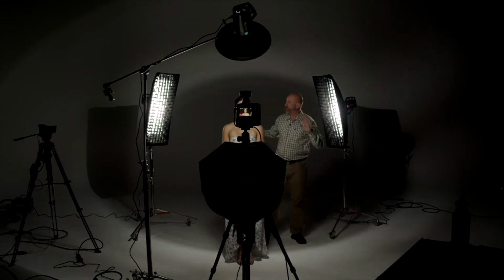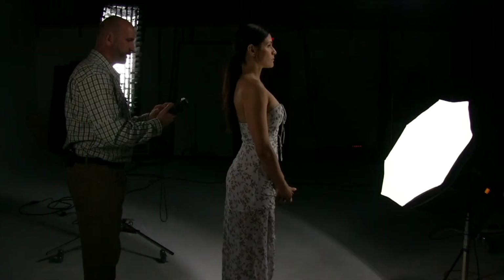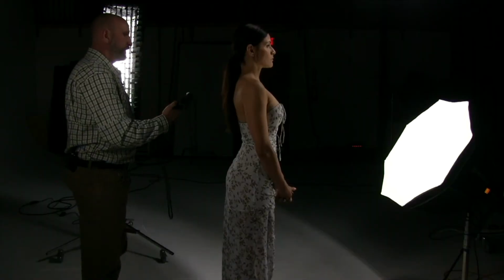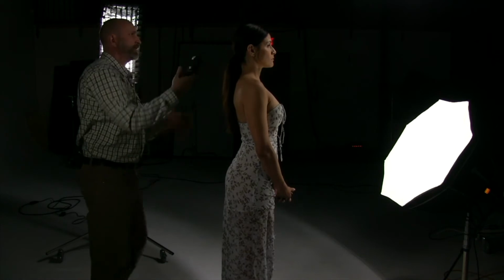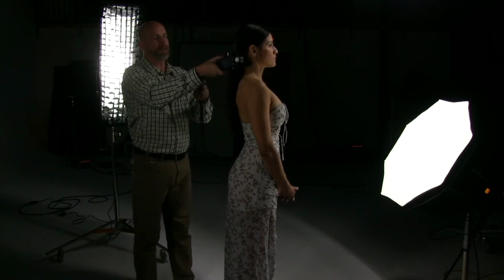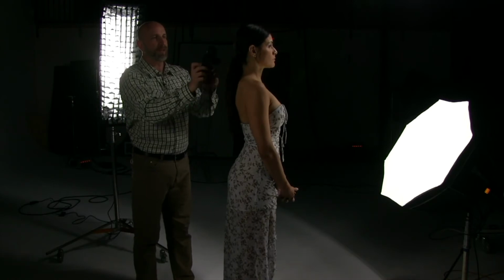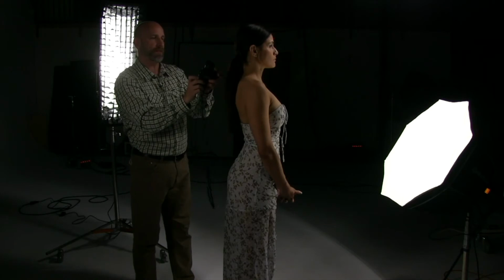Now, what we want to do is meter these guys back here. Now, these have grids, and so they're going to be tricky when we meter them. So I'm going to clear out my memory just really quickly. And so what we're going to do is meter those, and if we look top down, you can see that I am pointing my meter, I'll do it on this side, right at this softbox here, and I also have to make sure I've turned on everything.